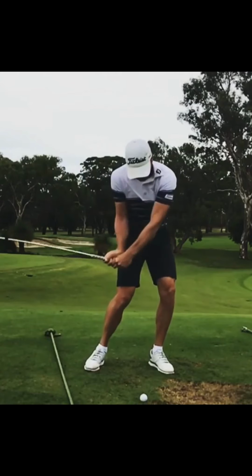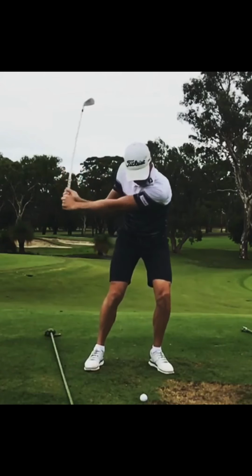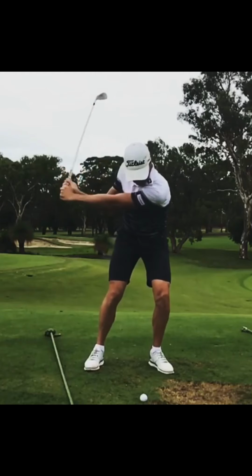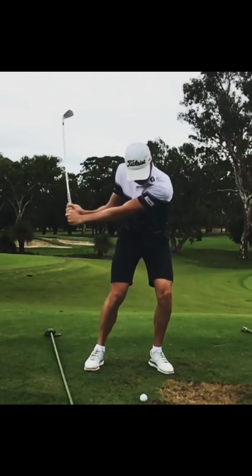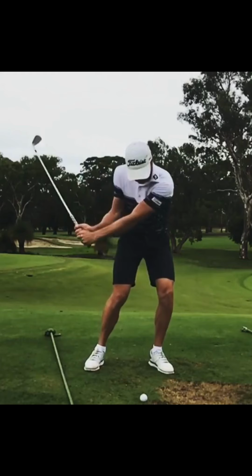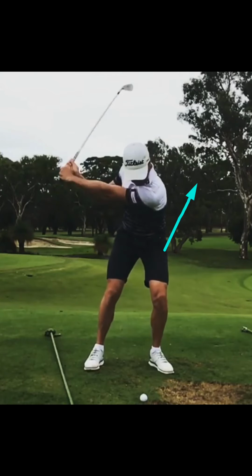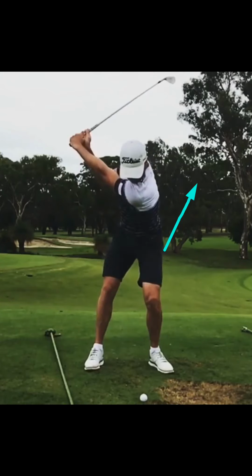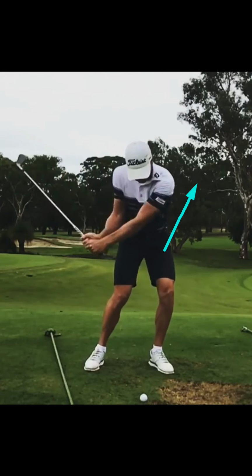So we'll see that lead hip now, as that lead arm goes past parallel in the downswing, that lead hip and that lead leg are going to start to extend. And that lead hip, just like the shoulder, is actually going to start traveling up now. So lead hip traveling up, left leg extending. So that's going to be a shallowing element.